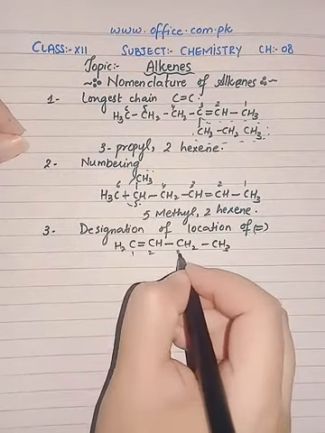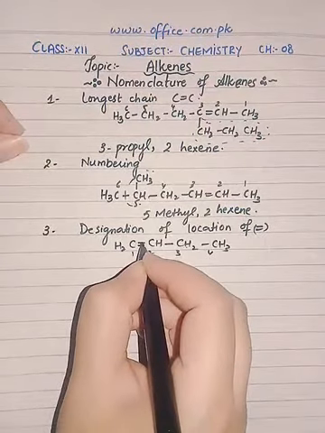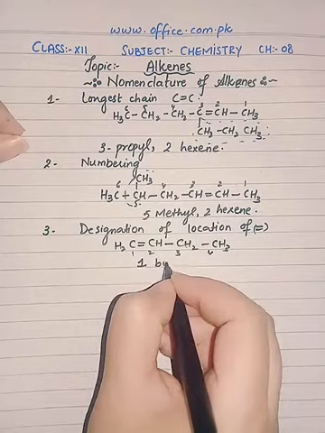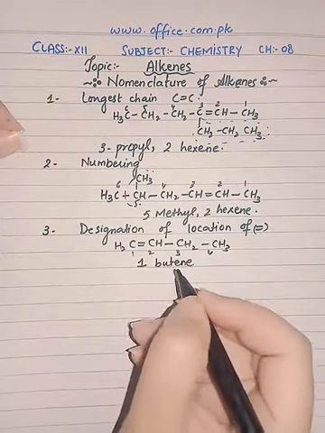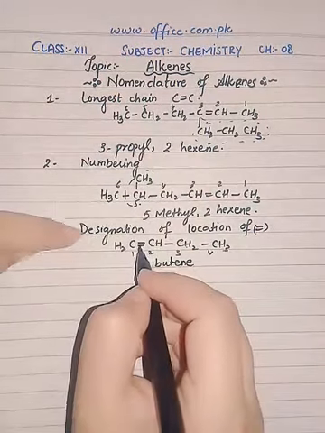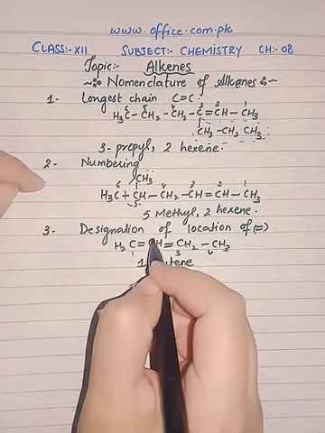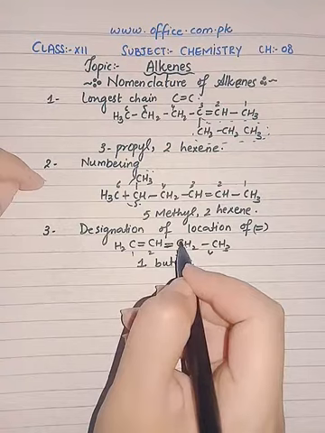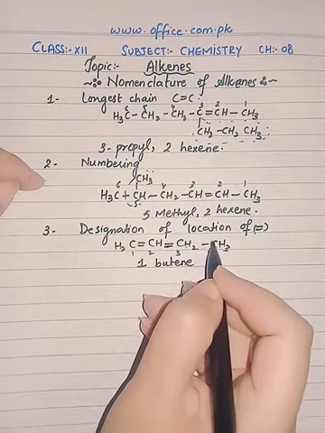I'll start from here. As the double bond started from carbon number 1, it will be 1 butene. Similarly, if the double bond will be here, it will be 2 butene. In the same way, if it will be here, again it will be 2 butene, because we will start counting from here.